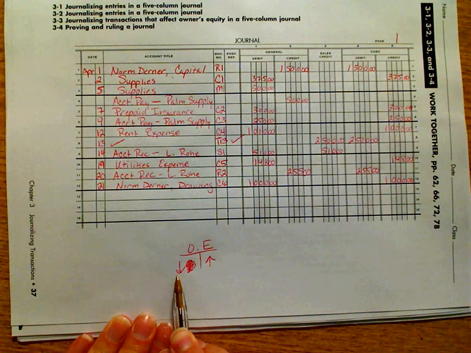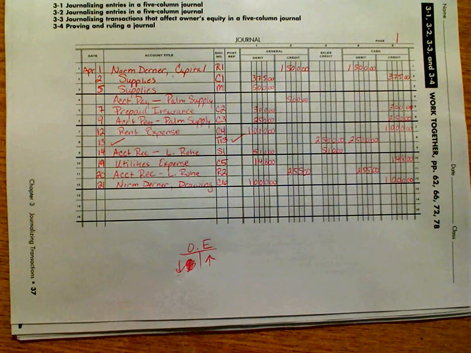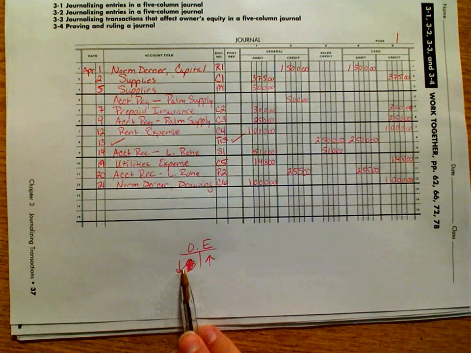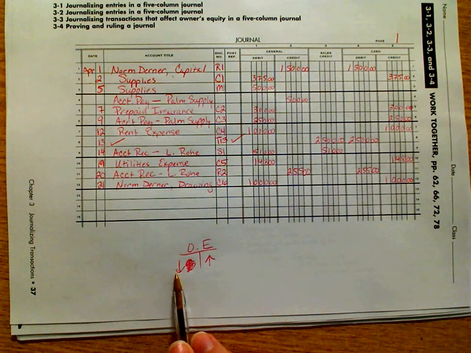So just think, as my expenses go up, my owner's equity goes down. So what side does owner's equity go down on? The debit side.